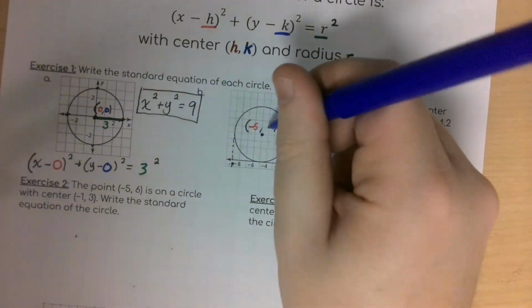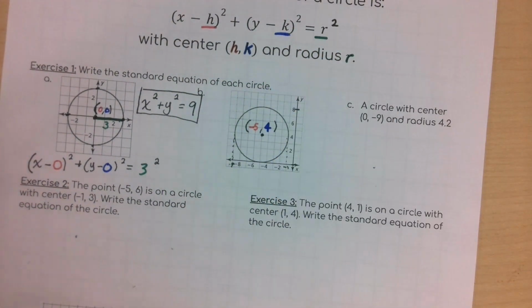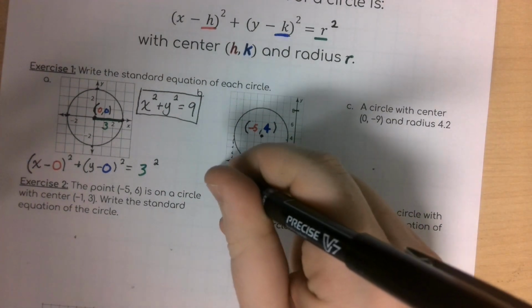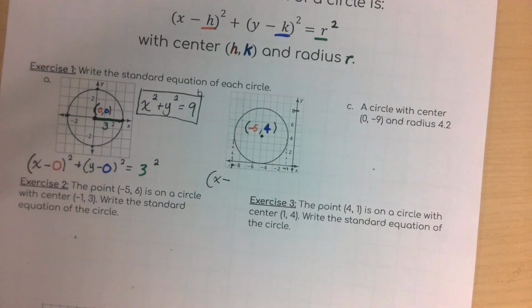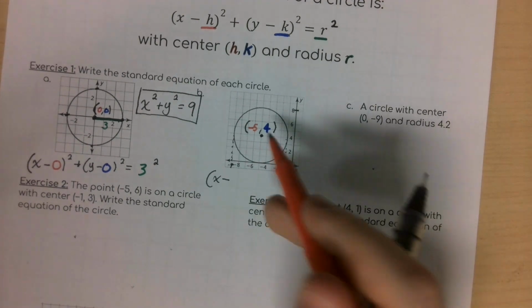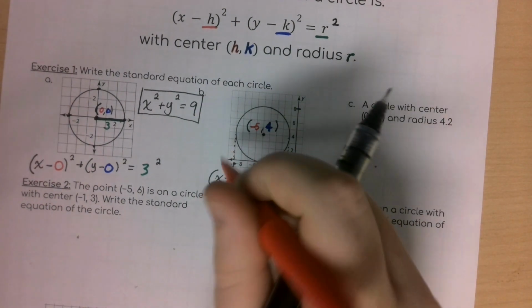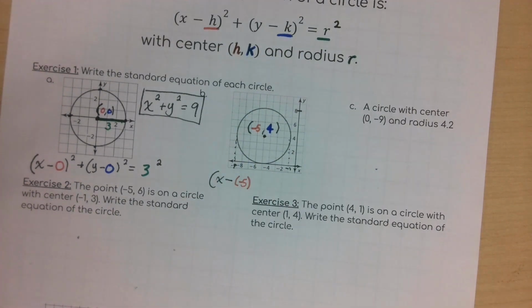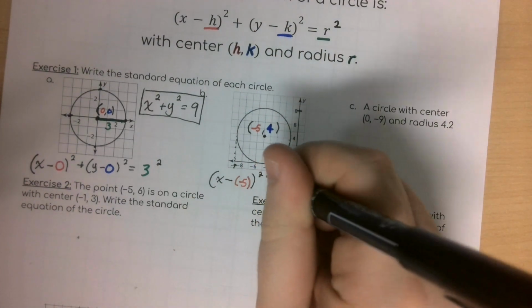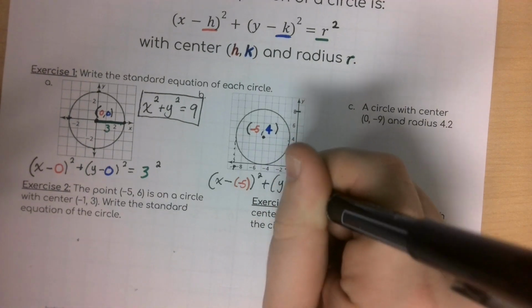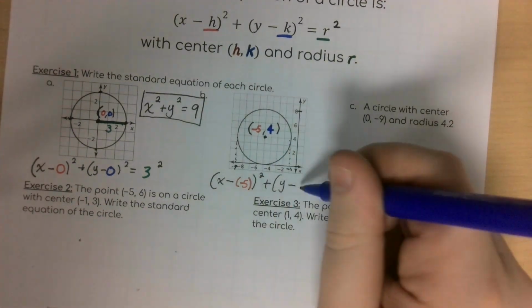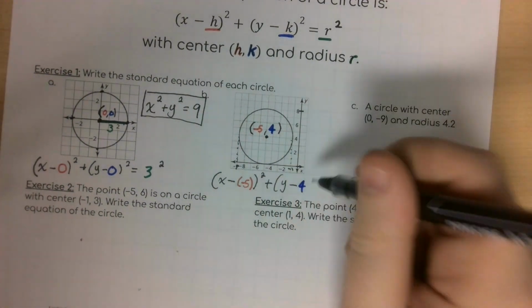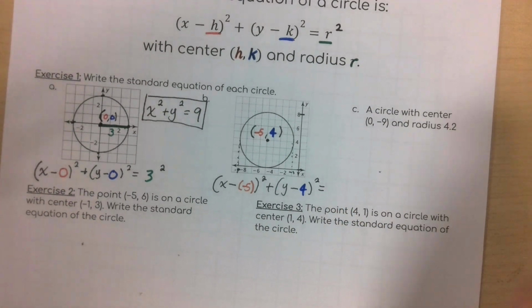Now, when we plug this into the formula, make sure we plug it in verbatim. It's always x minus your h value. And since our h value is negative 5, it's x minus negative 5, which we know we can simplify later. X minus negative 5 squared plus y minus 4 squared equals our radius squared.